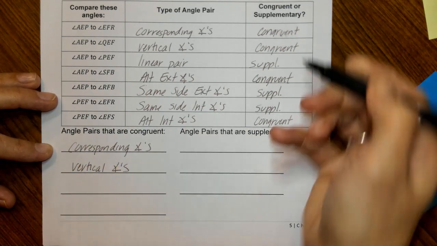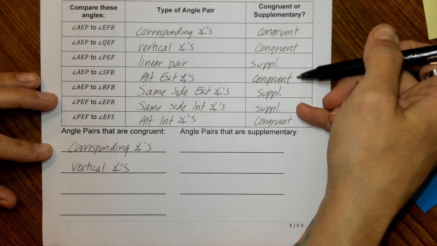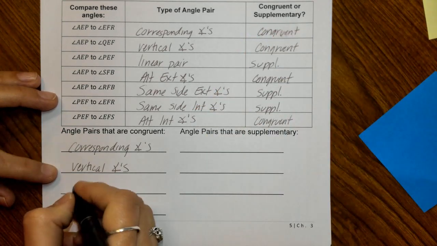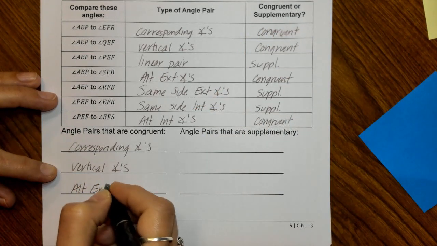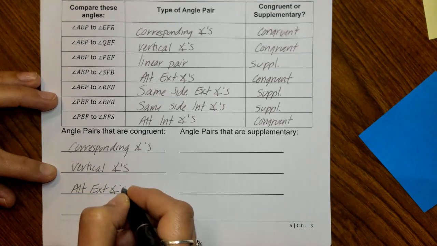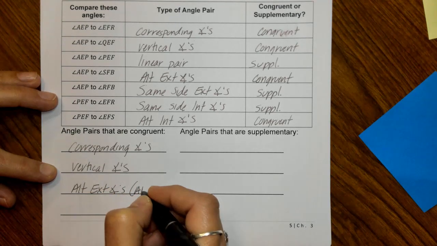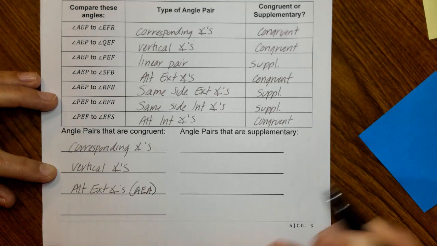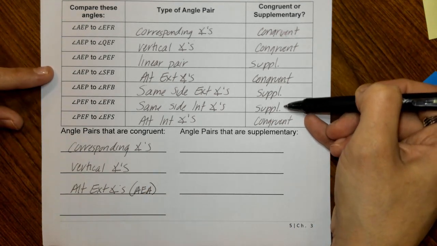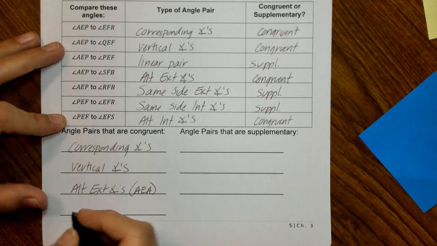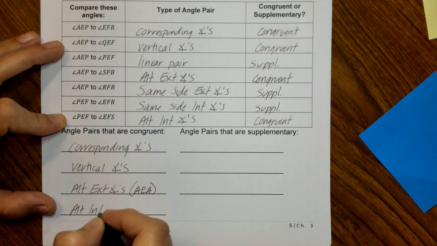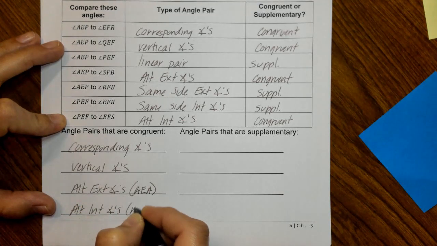On the old one we talked about. Keep going. Our next congruent is your alternate exterior, and I will be abbreviating this as AEA. Next, we have alternate interior angles, or AIA.